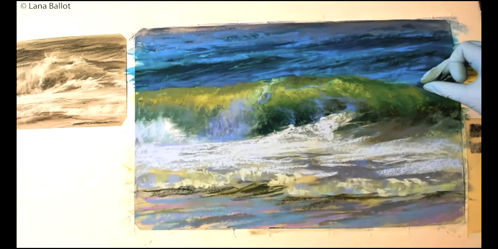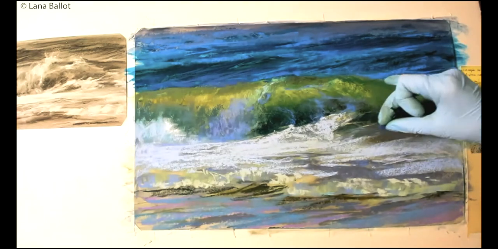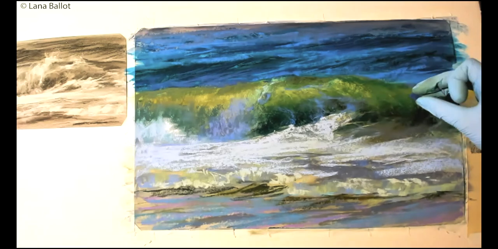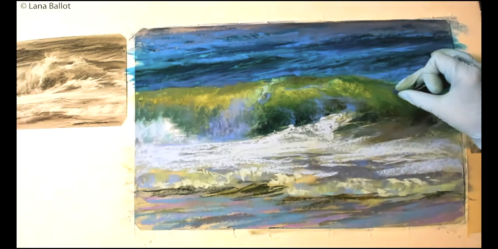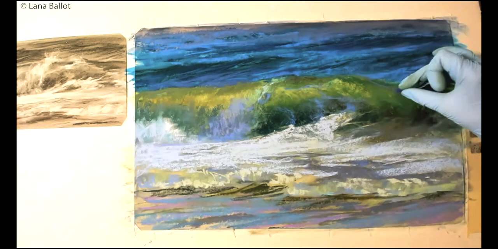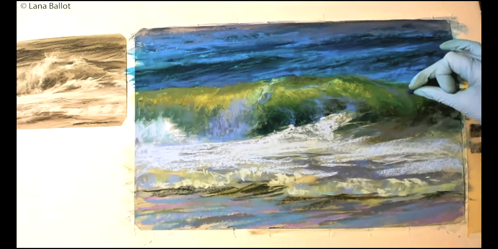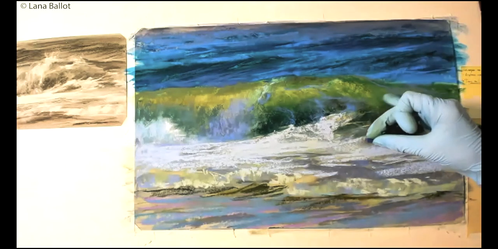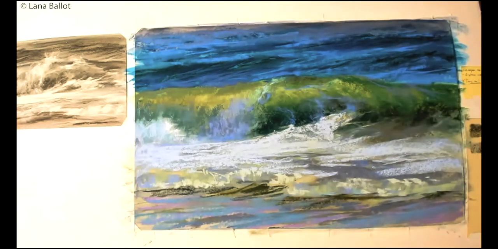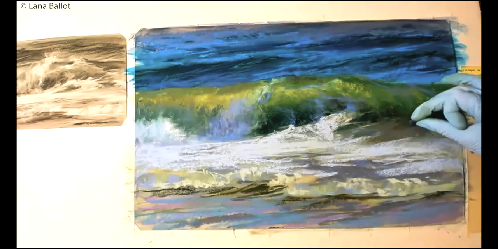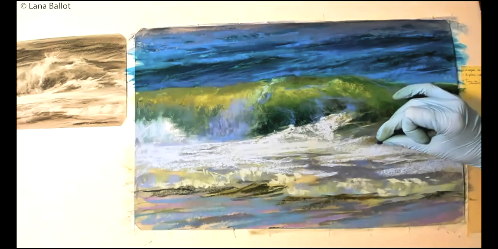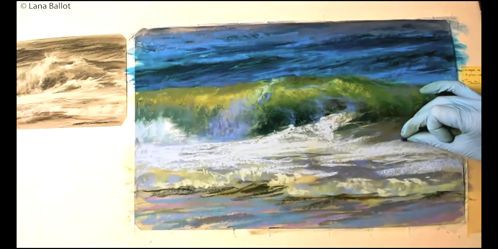So we can really indicate these different edges that the wave creates, like splitting the surface. You can show that, but I would need more time to go more specific about it, but that's the idea.